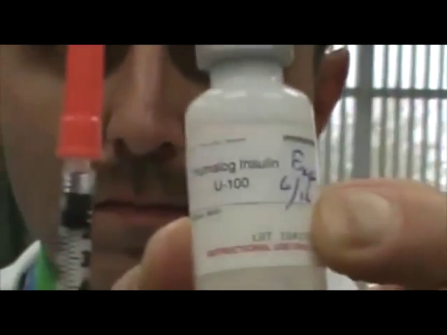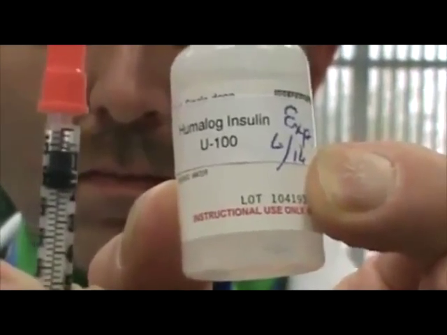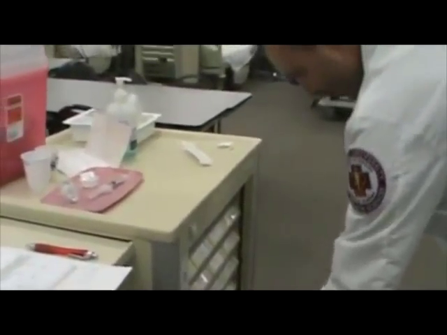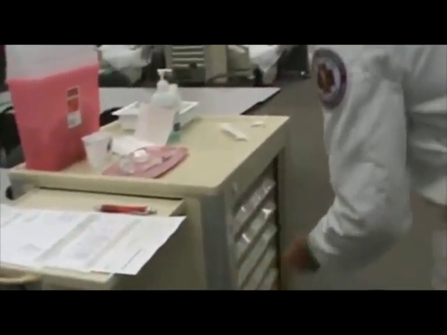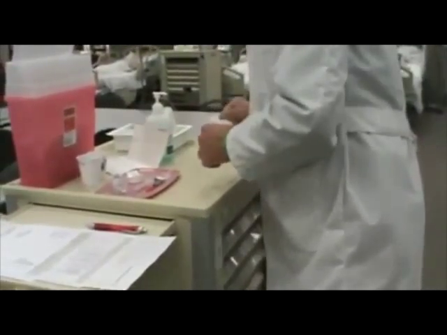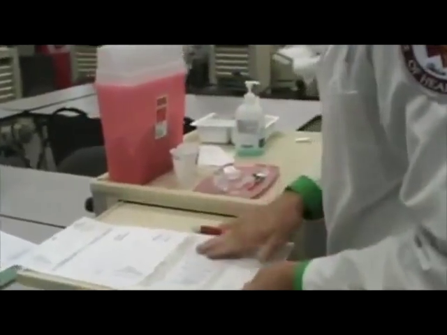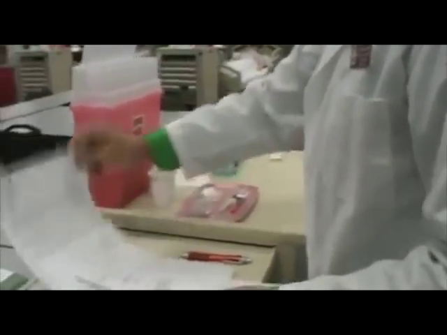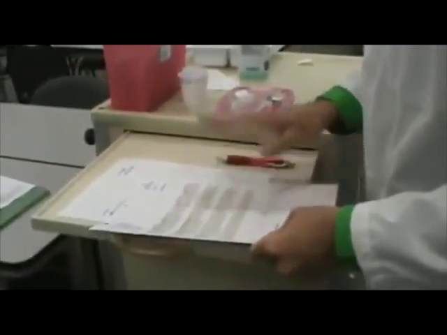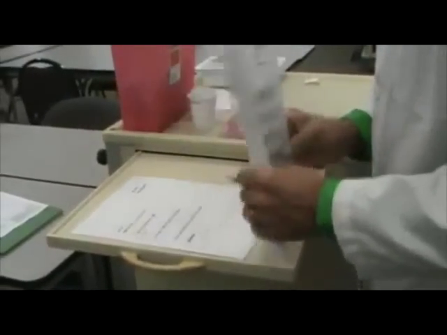Okay, good. Insulin, Humalog insulin U100 expires June of 2016. Okay, so I think I am prepared. I've got my insulin prepared. I've got my IM medication, 3 tablets. So I am ready to go to my patient's room.